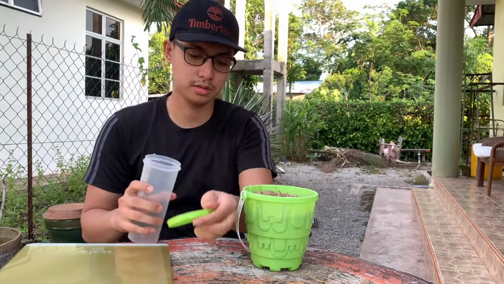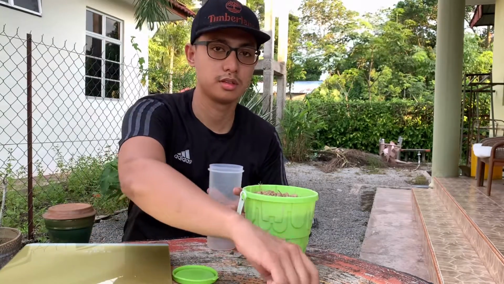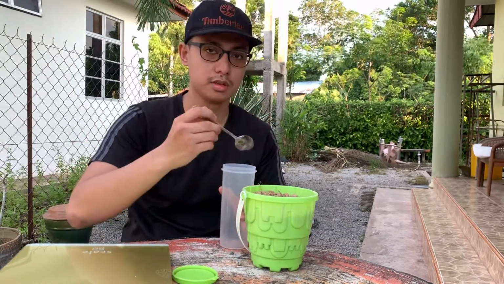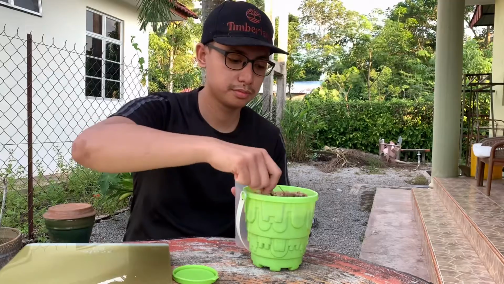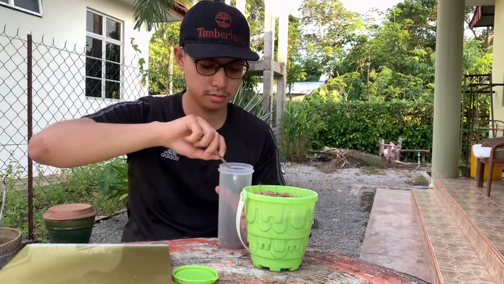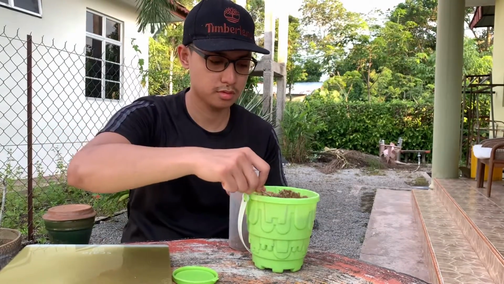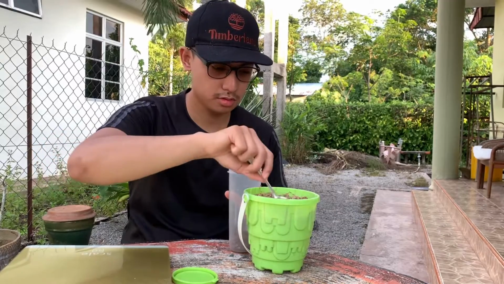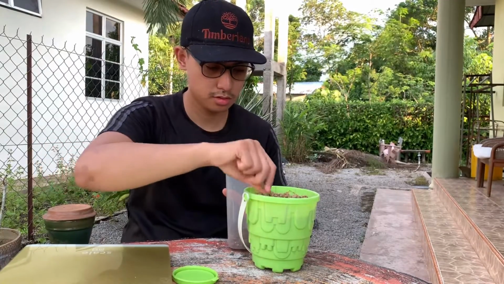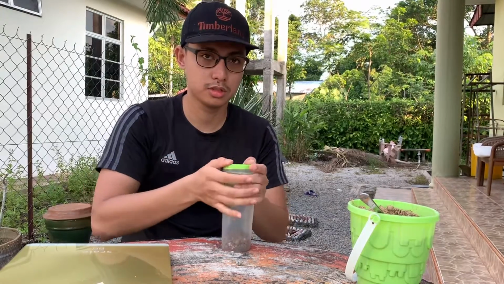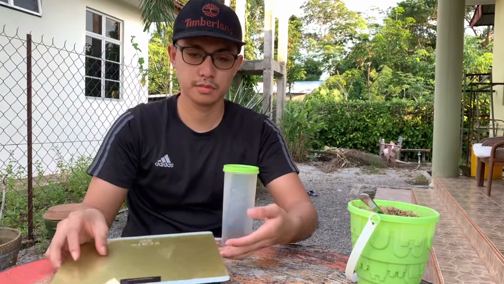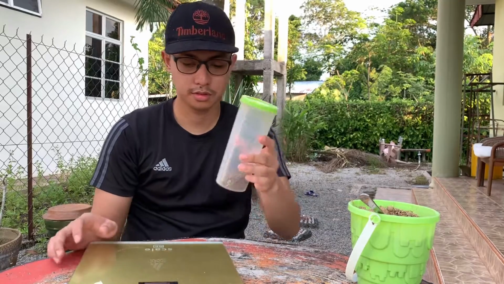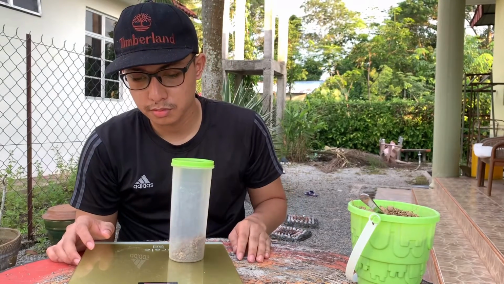After that, we open the stopper and use a spoon and put about 10 to 20 grams of soil in the density bottle. Then we put back the stopper on the density bottle and then put it on the weight balance and calculate the data.